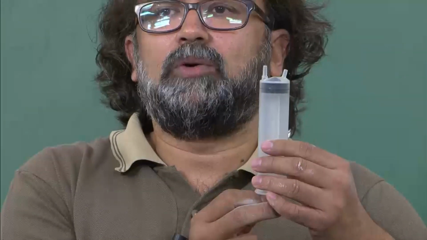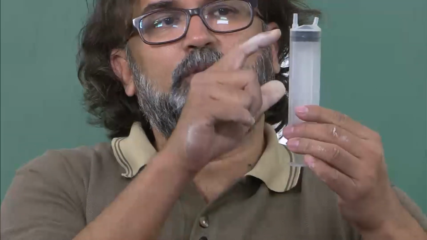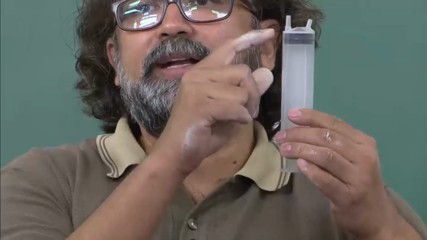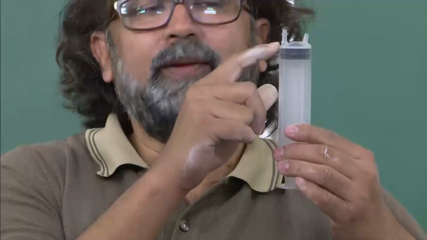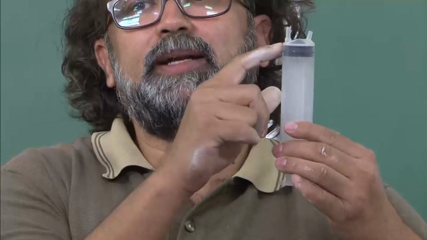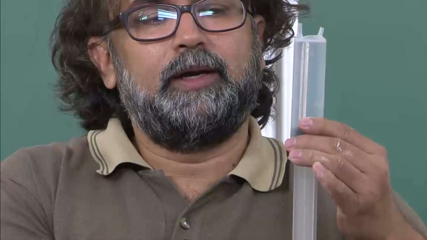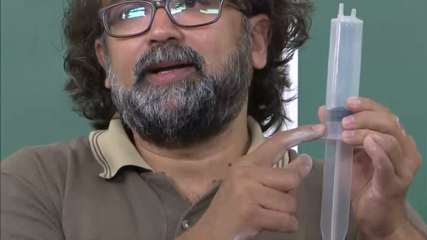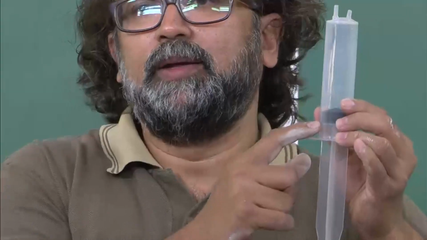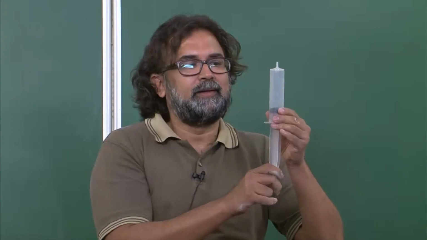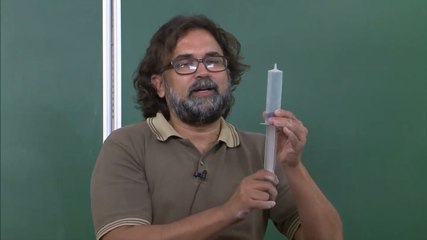So naturally I told you that there are four different strokes. At this position the piston is called at the TDC, that means the top dead center, or the top center. Okay, so this is called the top center of the piston motion. When the piston comes at the very bottom, it is called the bottom dead center, or the bottom center. So the piston reciprocates between the top center and the bottom center.